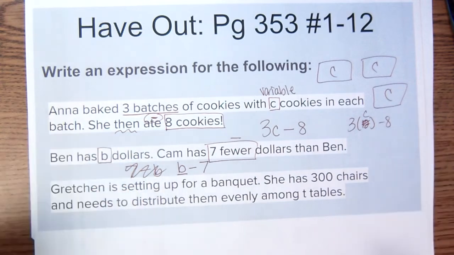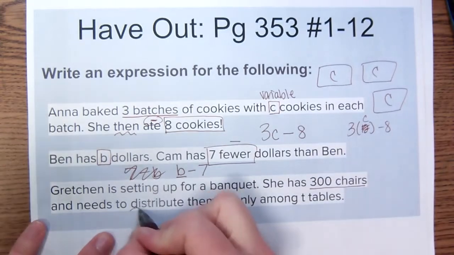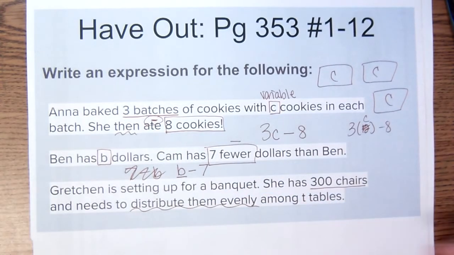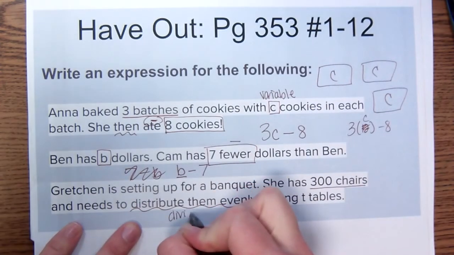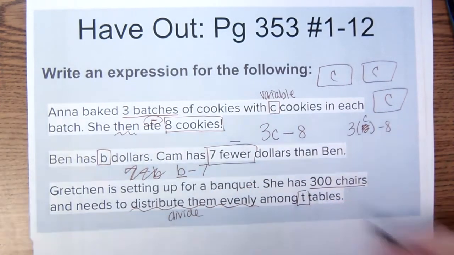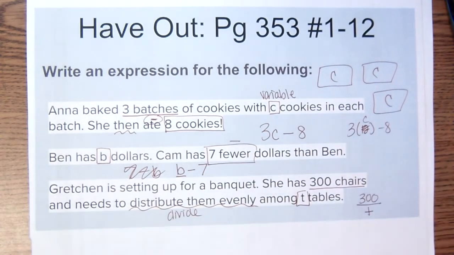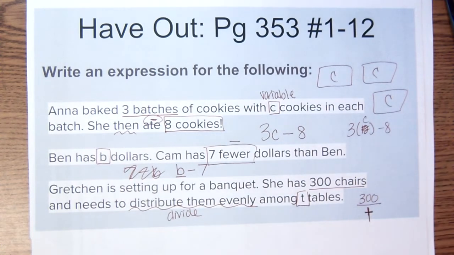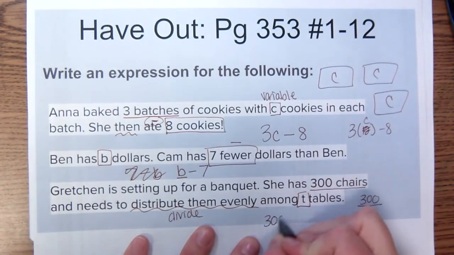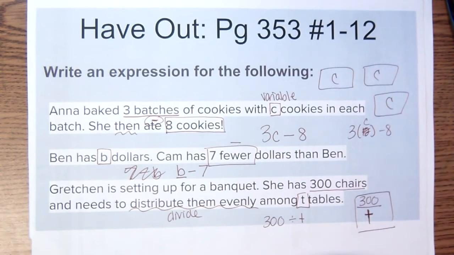So he has $3. The last one, Gretchen is setting up for a banquet. She has 300 chairs and needs to distribute them evenly. What does distribute them evenly sound like? Pass them out. Group, group, group. 1 for you, 1 for you, 1 for you, 1 for you. That's divide. Divide among T tables. So you don't know how many tables there are, but you're going to take those chairs and you're going to pass them out 1, 2, 3, 4, 5, 6 to T tables. So if there are 3 tables, each table would have 100, right? So 300 over T. Not this. If you wrote this, I get you. I understand that that's what that means, but this is algebraically how we're going to write that expression.